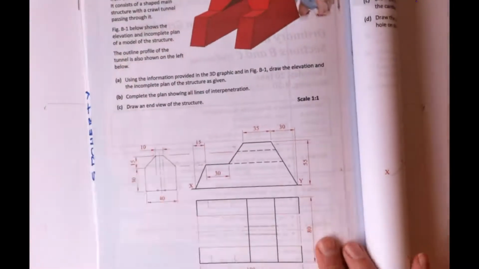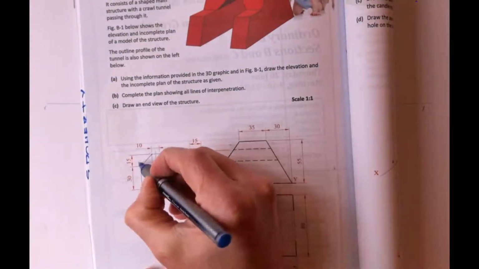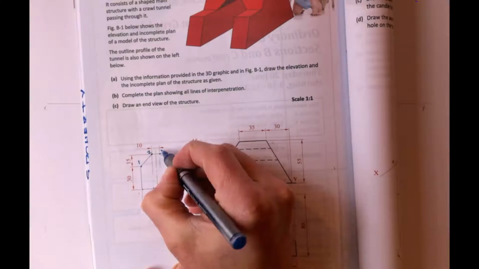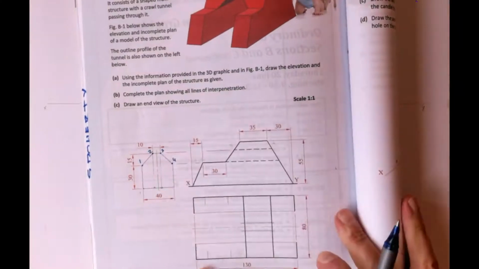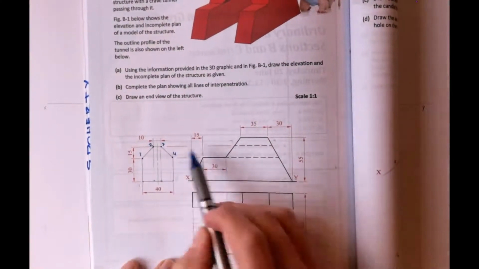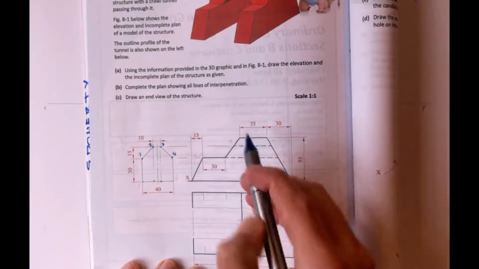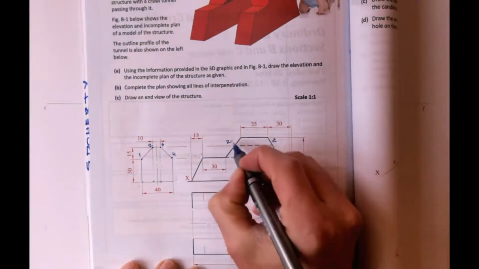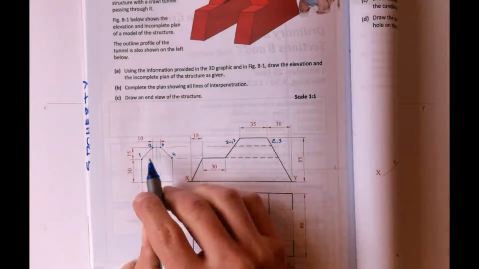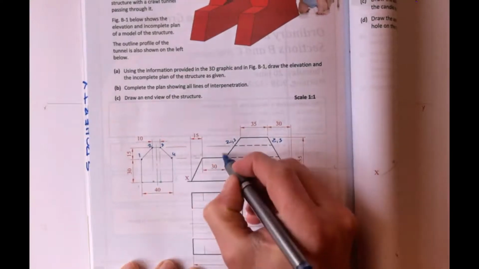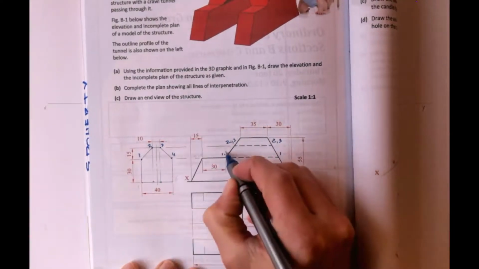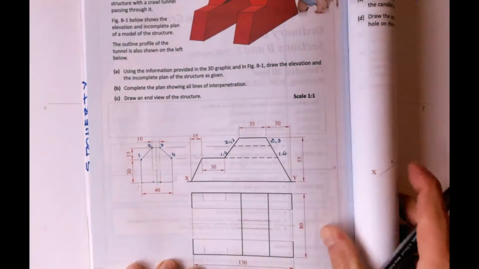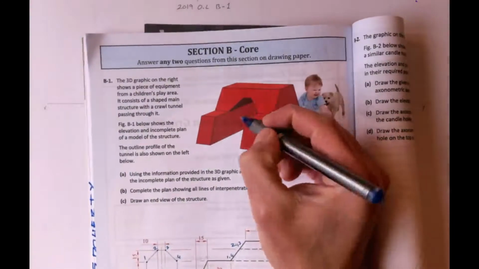I'm going to come back to the question. I've got these 4 points here, 1, 2, 3 and 4. Those are the important points for this interpenetration. So when I look at it, 2 and 3 are going to be along here, so 2 and 3 is in the same position. This is 1 and 4, so 1 is going to be here and 4 is in the same position. To make sense of it, you can always go back up to here.